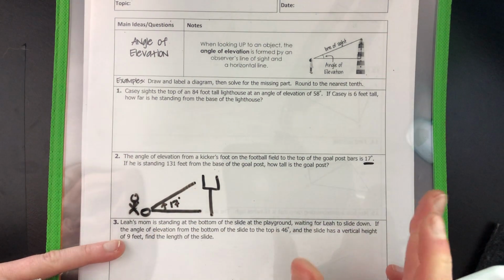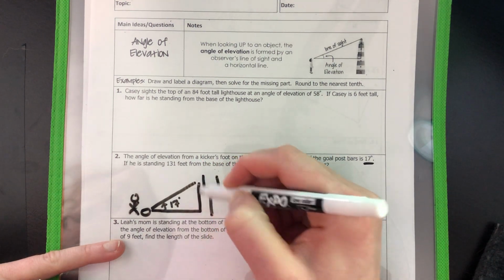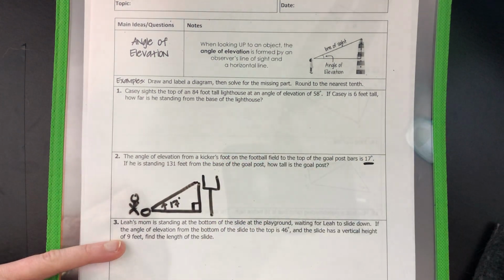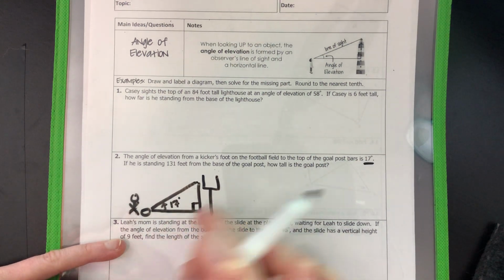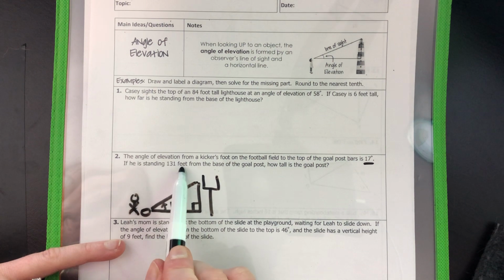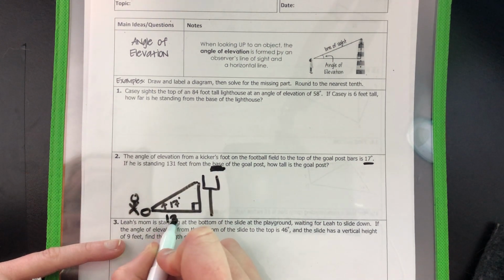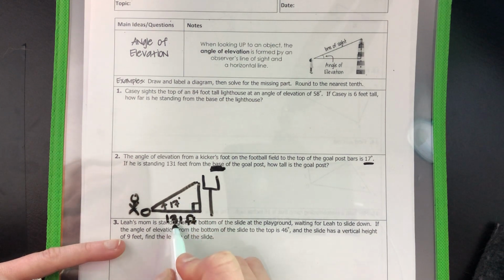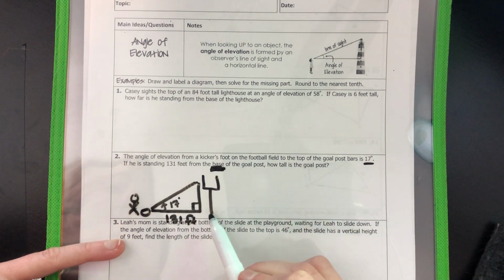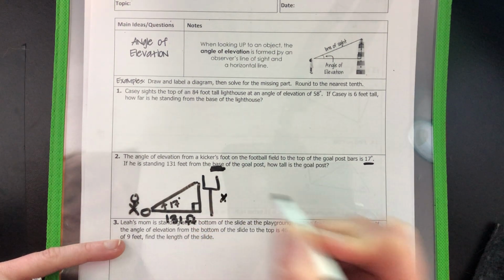I just read the first sentence and drew it piece by piece, because this is going to be a right triangle in the end, so you could just connect it and make a right triangle to see what you need to label. If he is standing 131 feet from the base, so the kicker is 131 feet from the base or bottom of the goalpost, how tall is the goalpost?